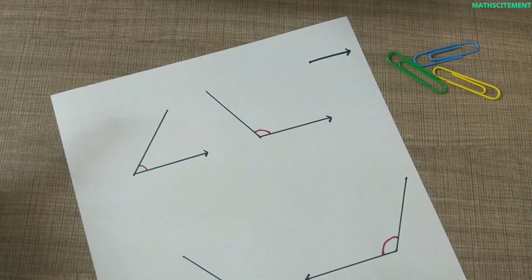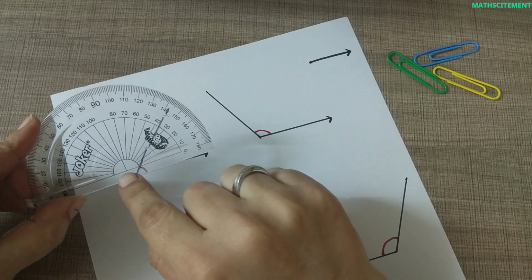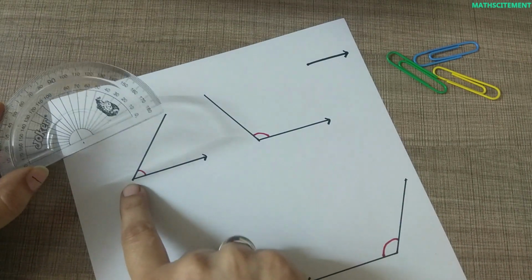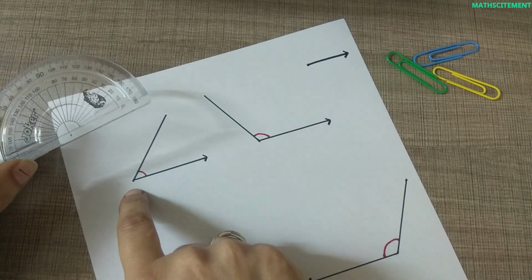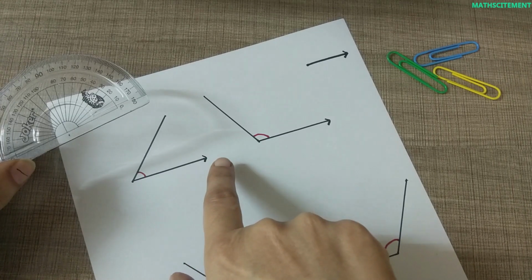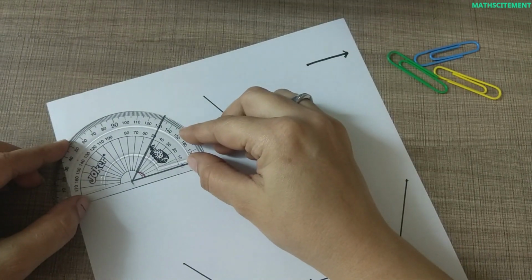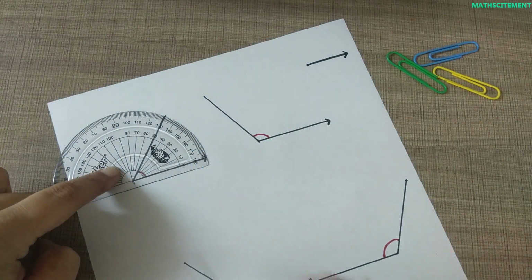So I'm going to place the center of the protractor over the vertex. Vertex is the common endpoint where the two rays meet, and this ray extends to the right hand side. So let's place the protractor over the vertex. The ray extends to the right hand side.